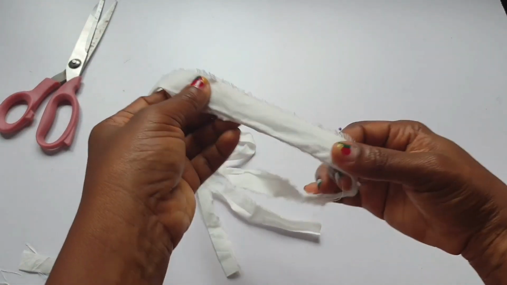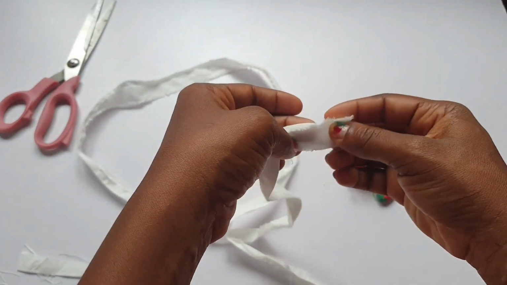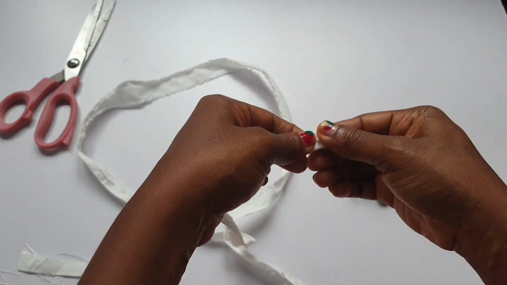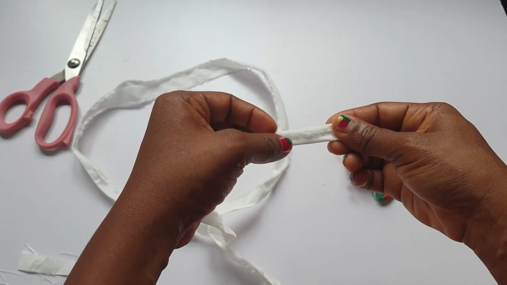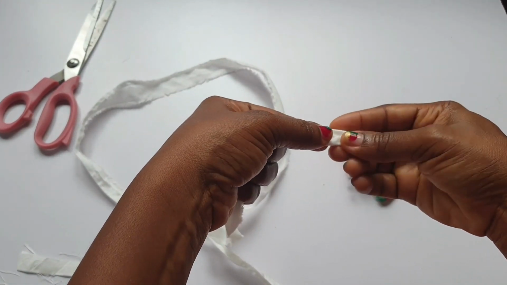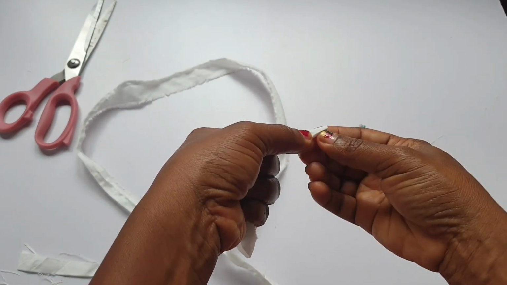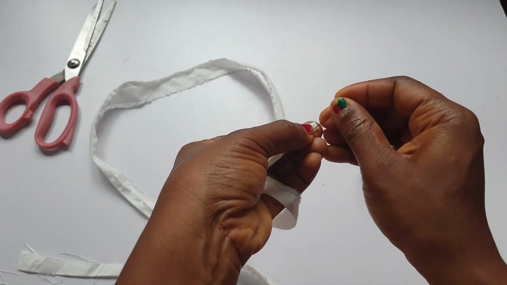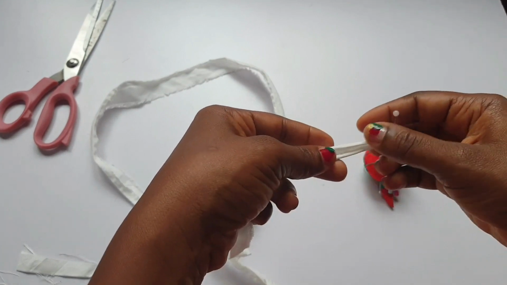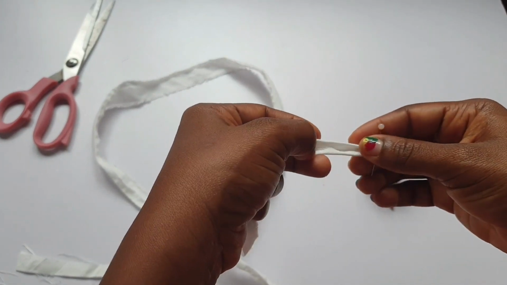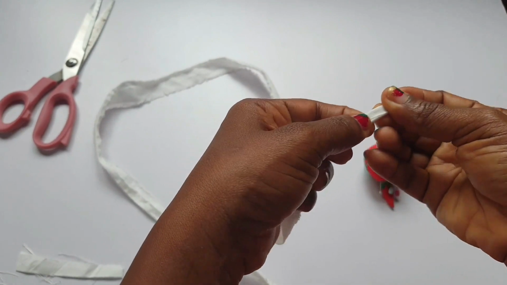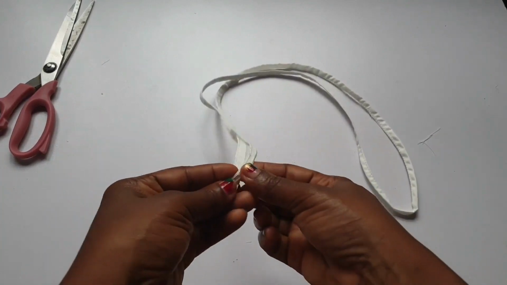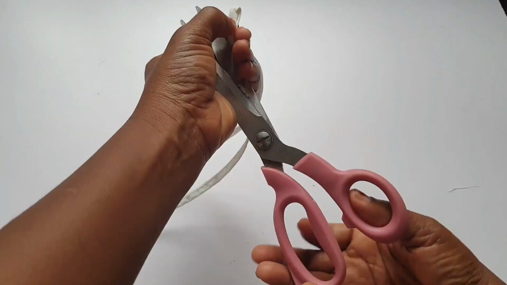The next step was to create the rope. So I just use 1 inch. You can make a bias, or you can just do what I did here. I just folded them into 2 and also folded again. So this is what it looks like after I sewed.